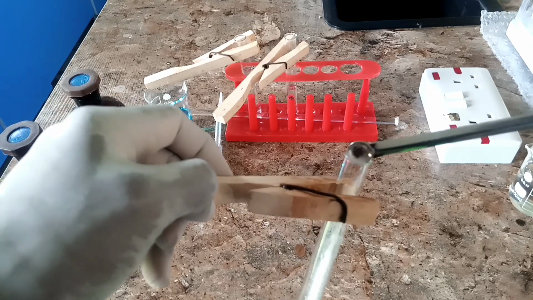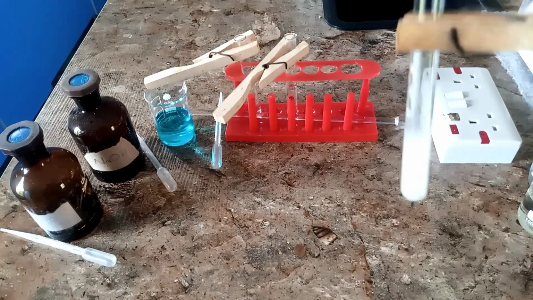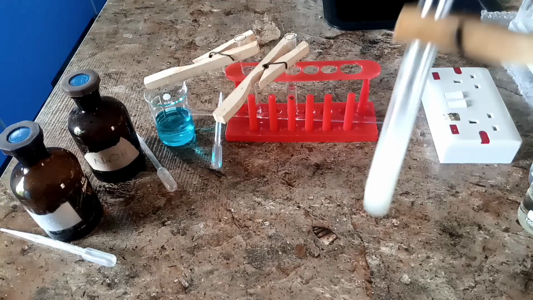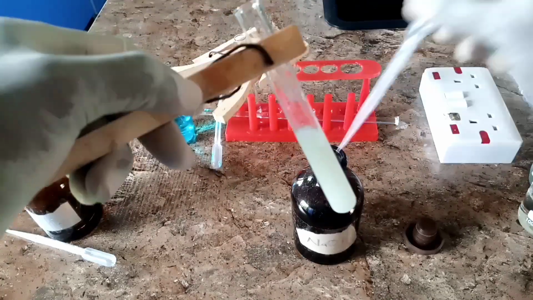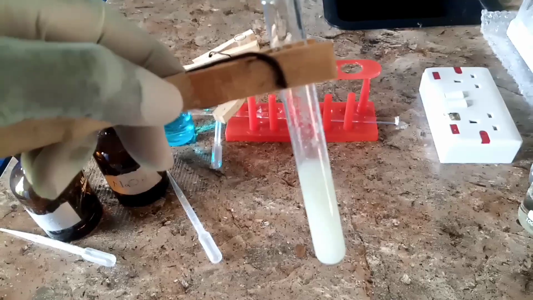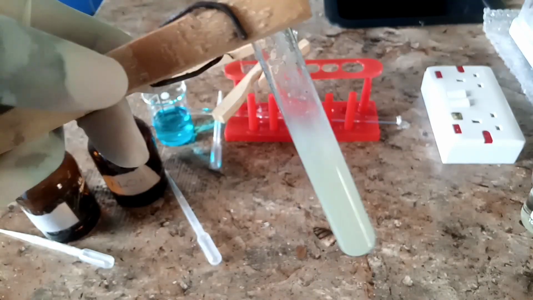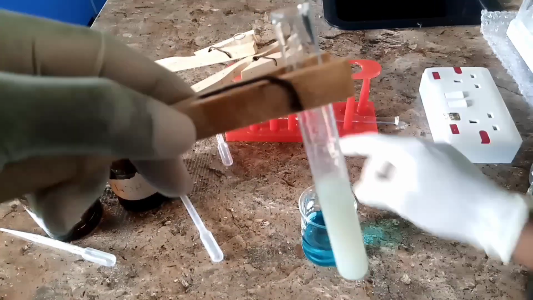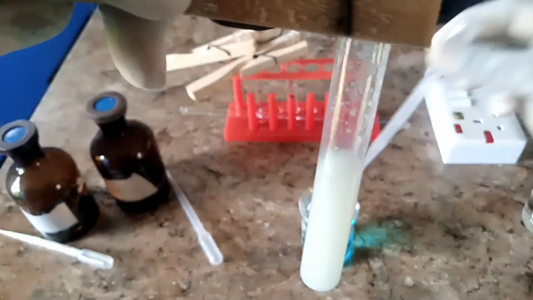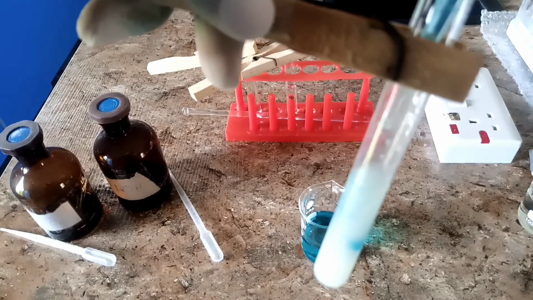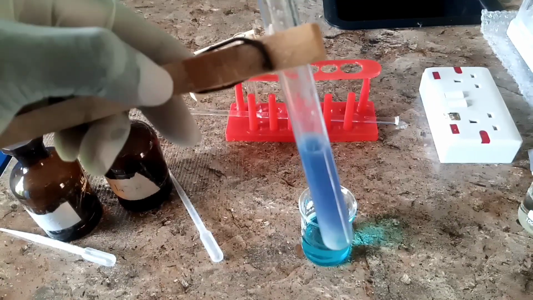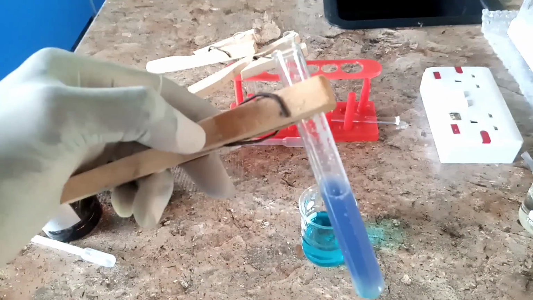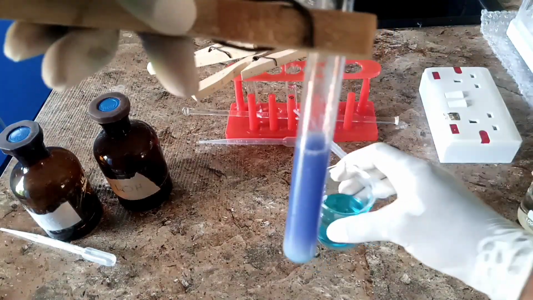So this is powdered milk. We'll make a solution of it by adding a little quantity of water, and then you shake vigorously to ensure it dissolves homogeneously. Then we'll add caustic soda, about 1 ml. You observe the solution becomes a bit cloudy and opaque. Then we'll go further to add our copper sulfate in drops, and you observe the formation of a purple color, which tells you the presence of protein. As you can clearly see, the purple color forms. This tells you that protein is present in this solution. So this is called the biuret test for protein.